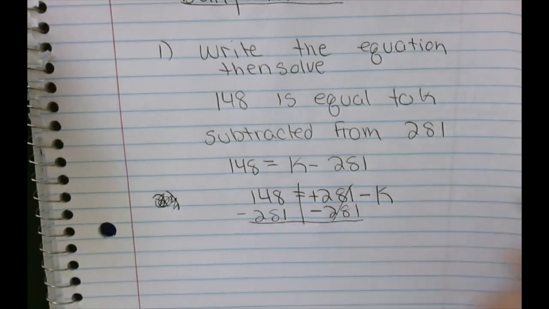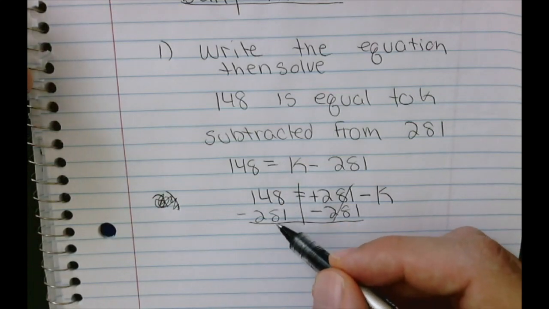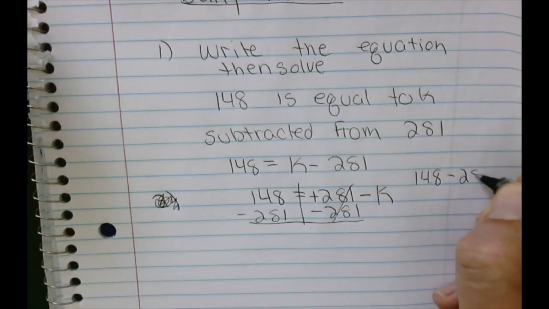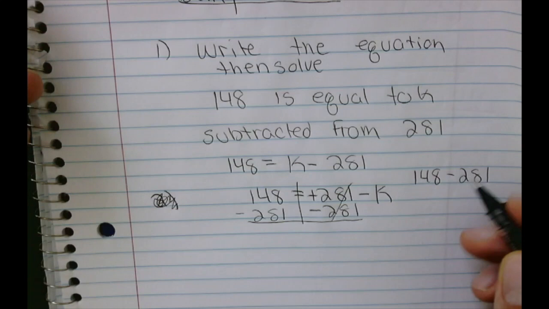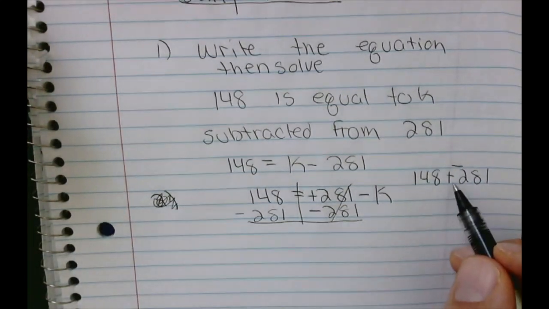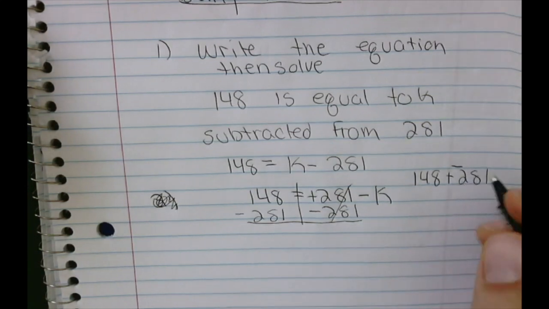Next, since I subtracted by 281 on the right side, I have to do the same thing on the left side. It's important to remember that we have 148 minus 281. So on the side, we need to write 148 minus 281. Since we have a subtraction sign, we can do keep, change, change. Now, since we're plus and negative, we can go ahead and subtract because the signs are different.